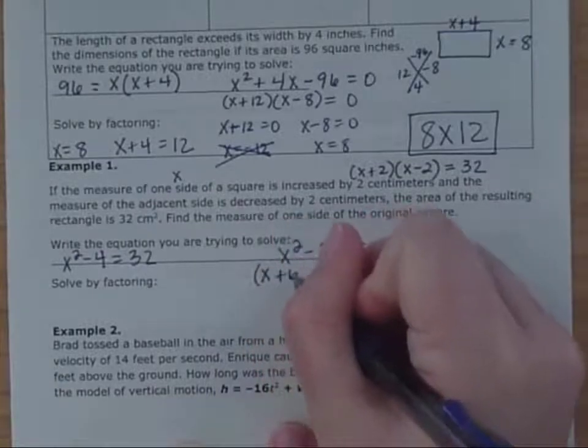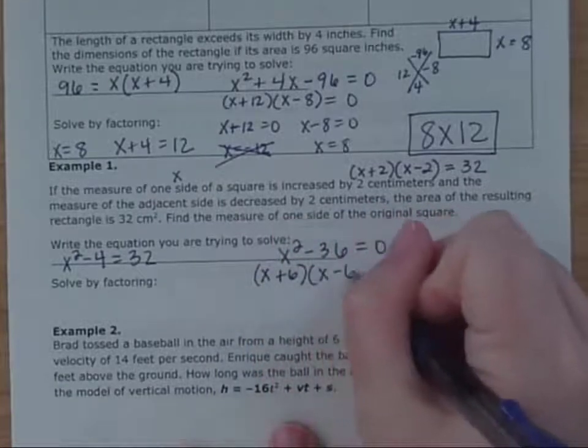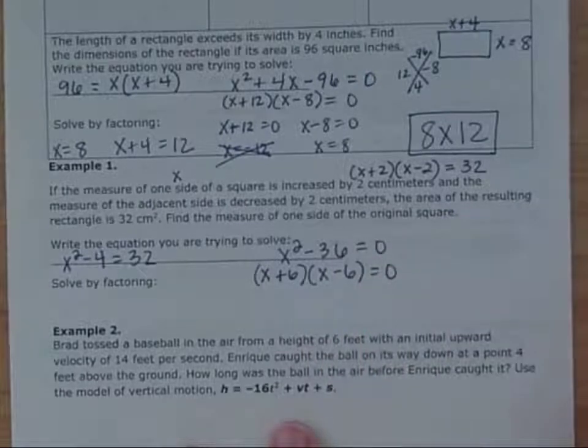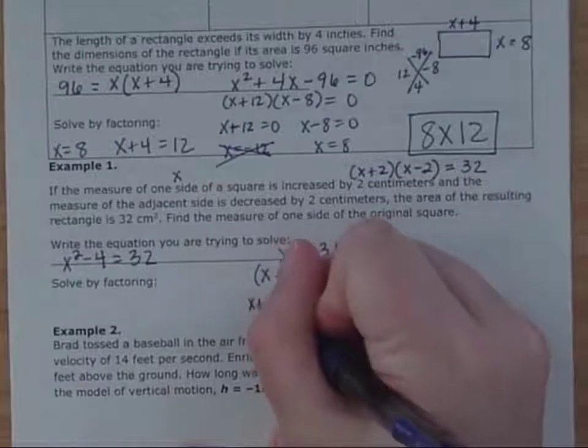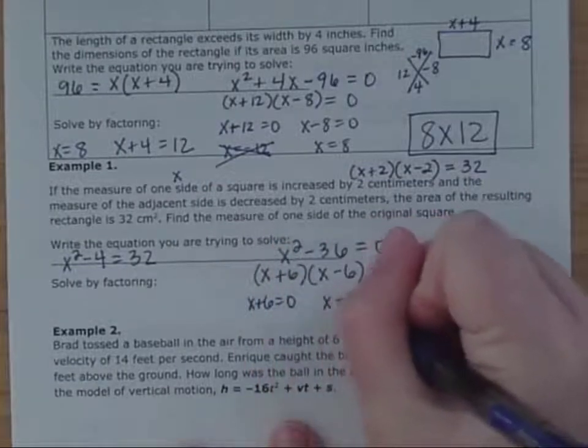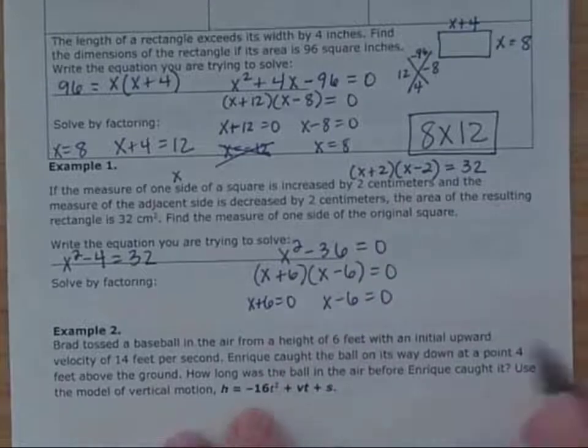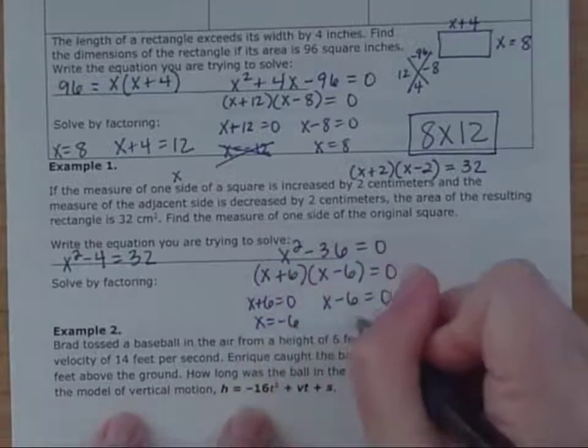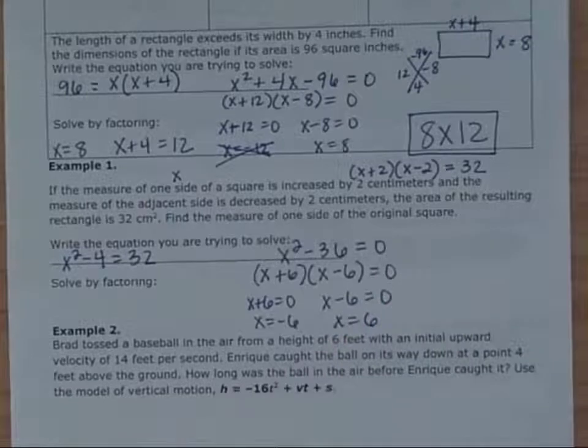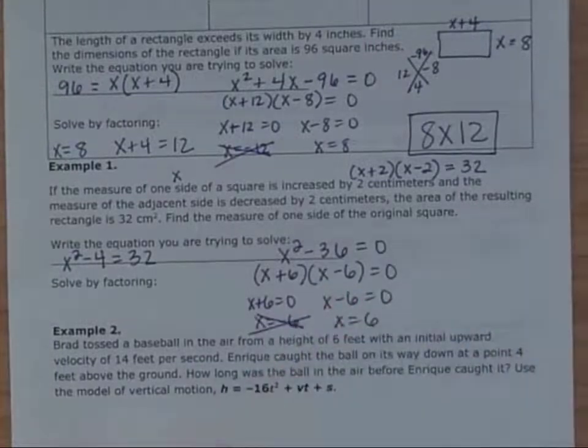So x plus 6 times x minus 6 equals 0. Zero product property: x plus 6 equals 0, or x minus 6 equals 0. So x equals negative 6, or x equals 6. Now again, in regards to can you have a negative side length of a square, the answer is no. So the original square is 6 centimeters.